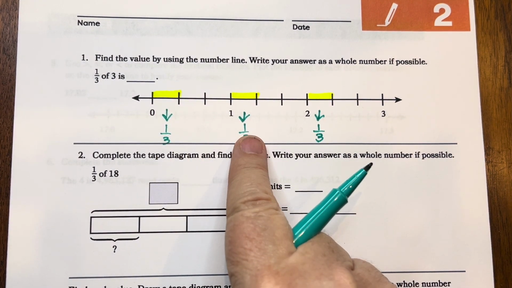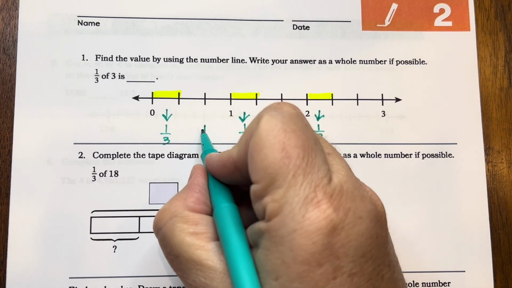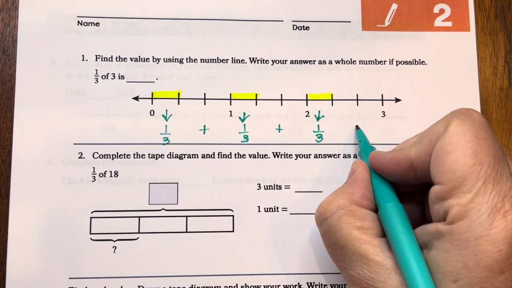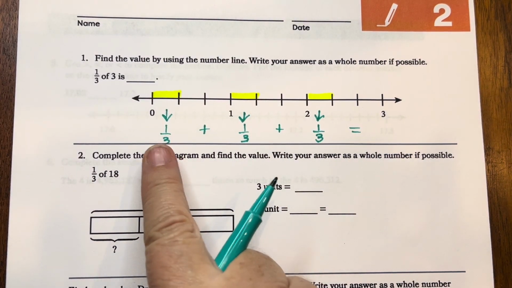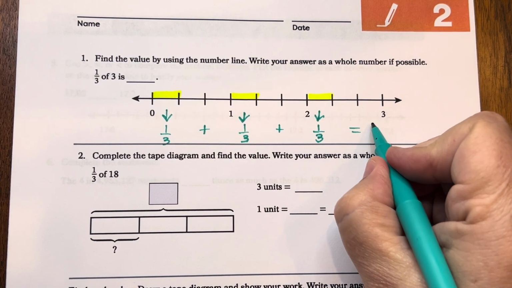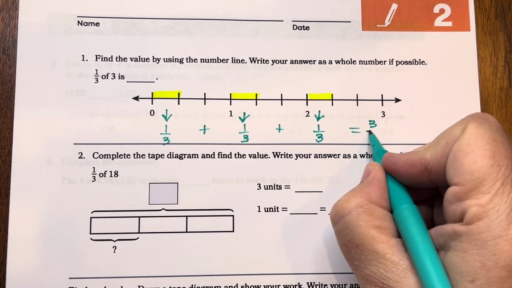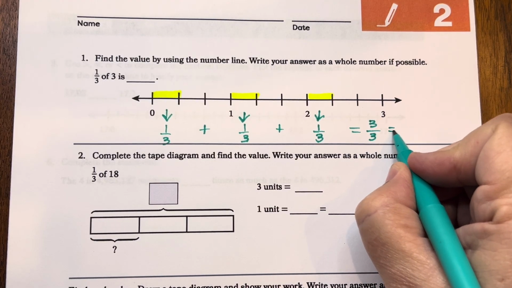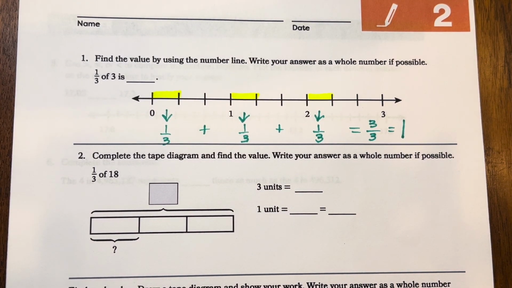I would have to add them all together to figure out how much that equals. So if I add 1/3 plus 1/3 plus 1/3, I would get 3/3, which is the same as 1, okay?